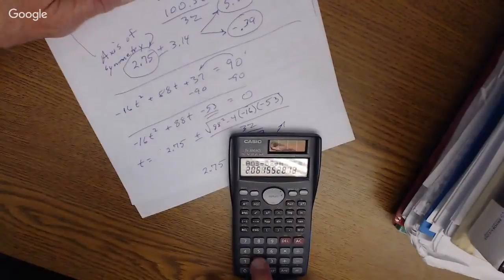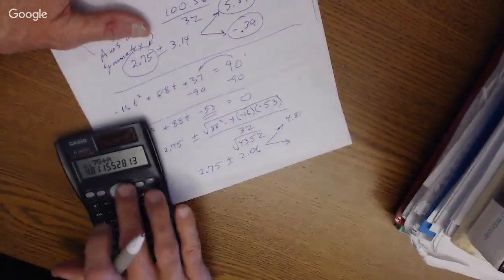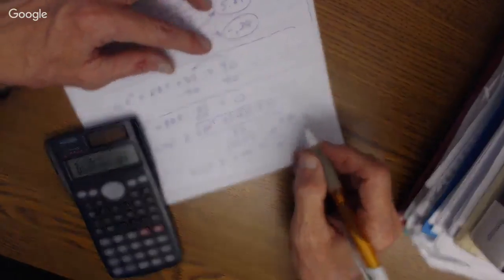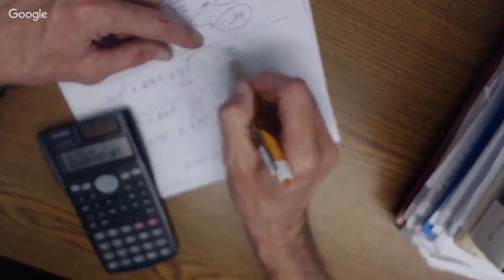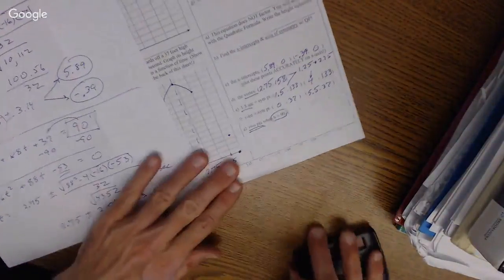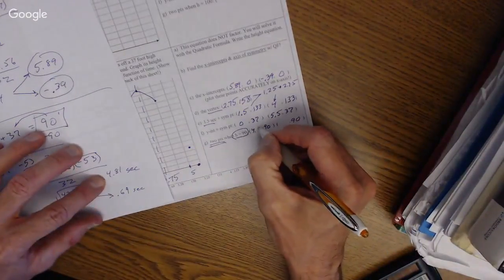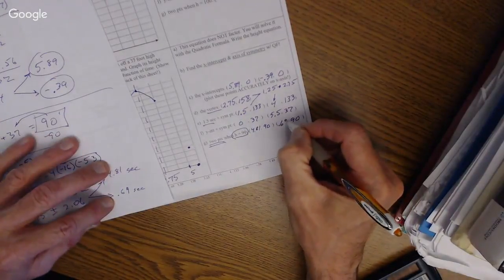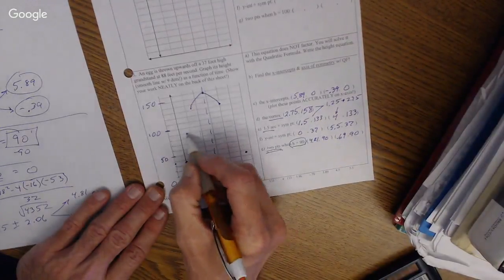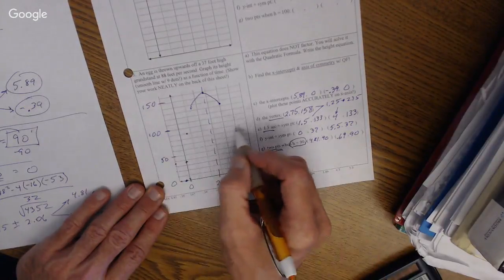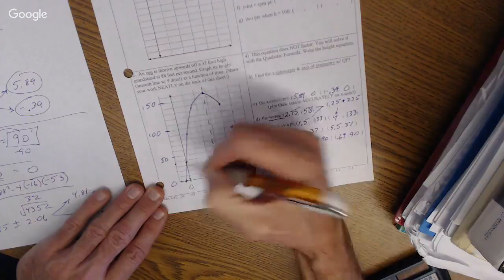So 2.75 plus 2.06 is going to be 4.81. And then 2.75 minus 2.06 is going to be 0.69. And they're both times in seconds when the height will be 90 feet. So back over here on my graph, I'm going to put down 90 as the height, and the times are 4.81 seconds and 0.69 seconds. So here's another couple of points that I can plot. 90 feet at 0.69 is right around there, and 90 feet at 4.81 is, I don't know, right around there. So now I have 9 dots on my graph.